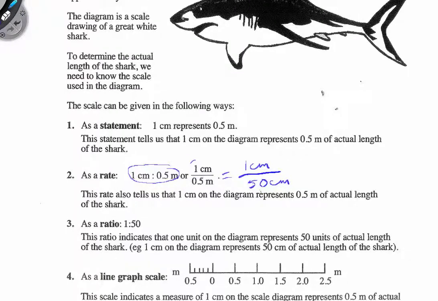So make sure you look at the units in the statement. 1 centimeter to 0.5 meters has to be converted. So this ratio indicates 1 unit on the diagram represents 50 units of actual length of the shark.